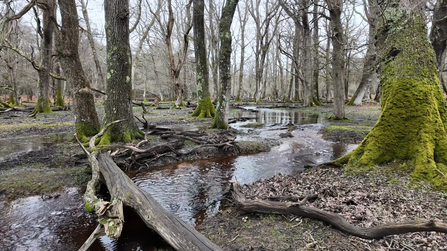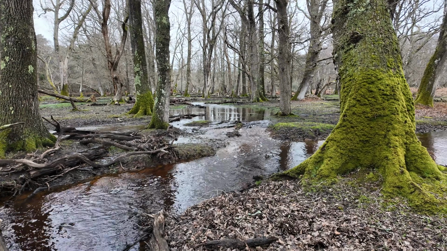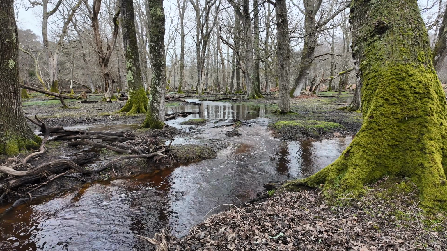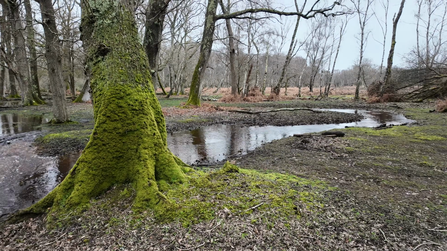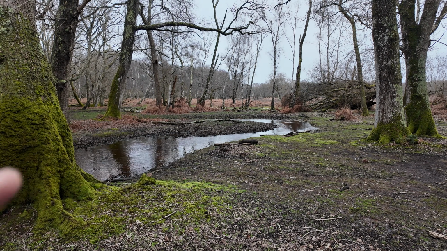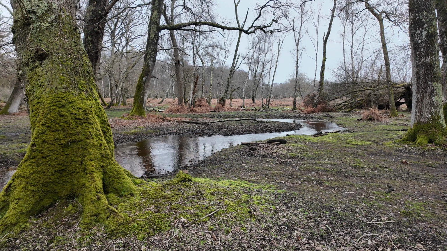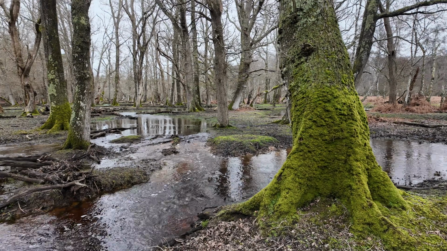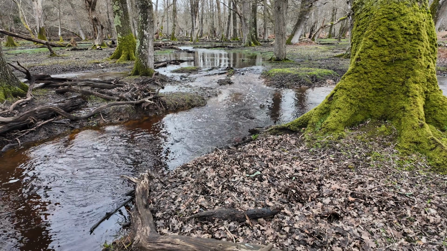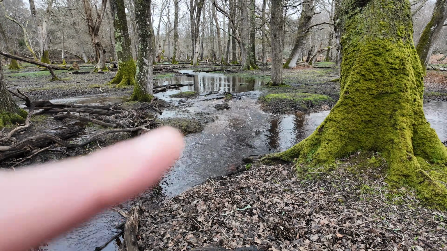And this is interesting, the river has kind of changed course since I was last here. Usually it comes around this bend here, and it still does. But what has also happened is we've got a new channel that has opened up here and is feeding back into the main course here.